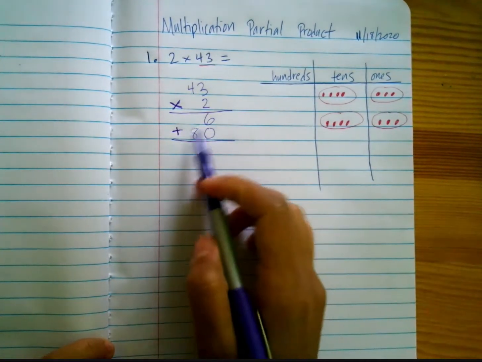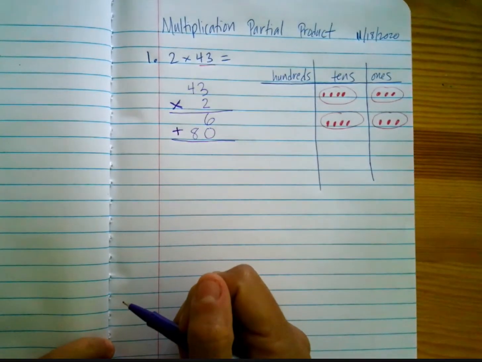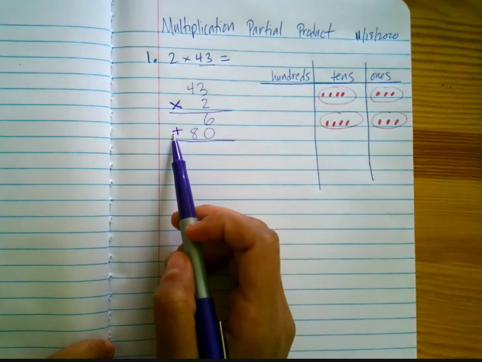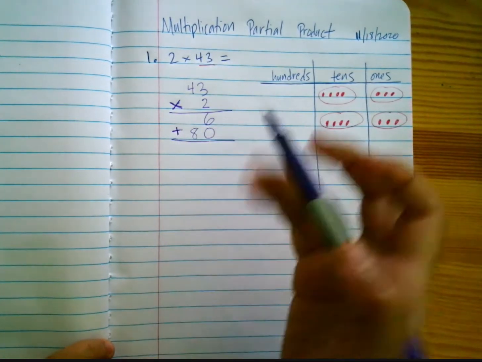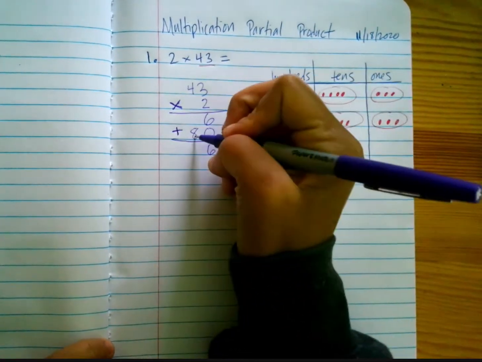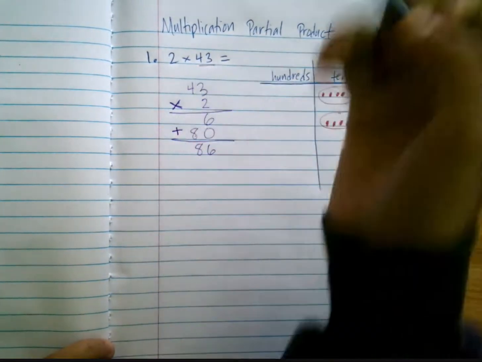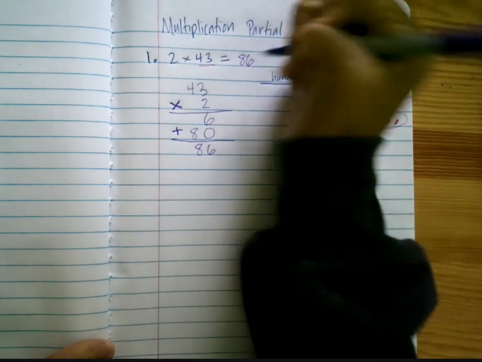So now you just have to add these numbers together. Please make sure you remember that. Multiplication, and then it becomes addition. So 6 plus 0, 6, and then 8 plus nothing, 8. 2 groups of 43 is 86.